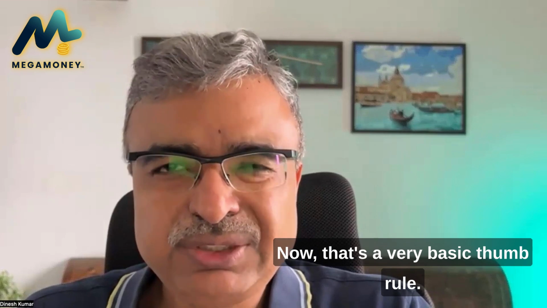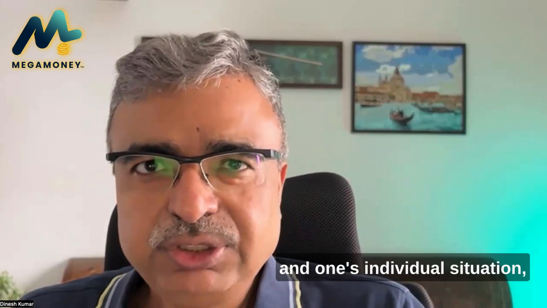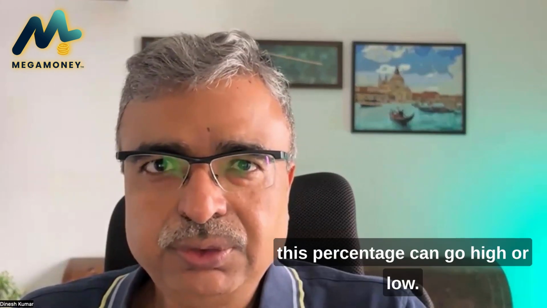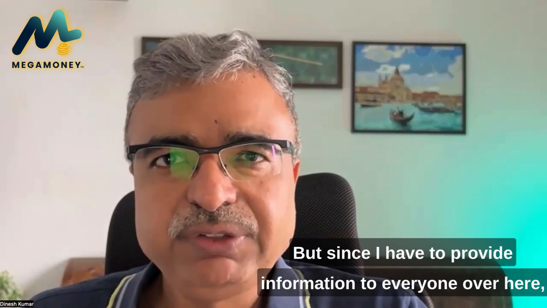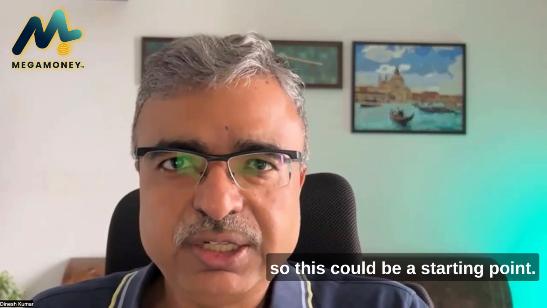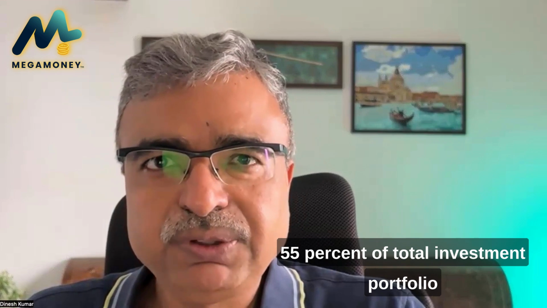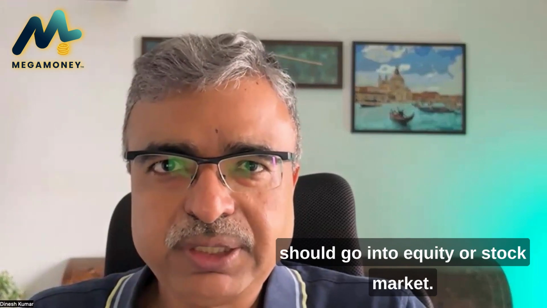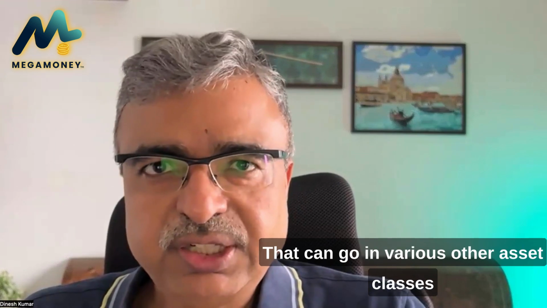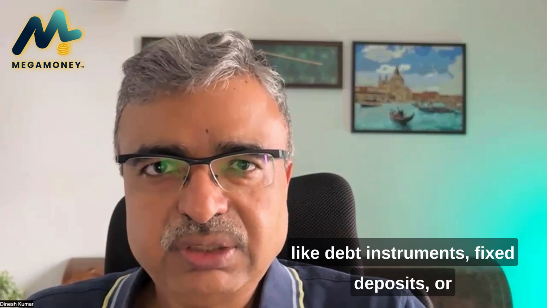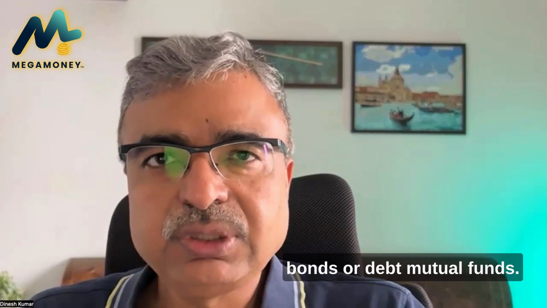Now that's a very basic thumb rule, but based on detailed risk profiling and one's individual situation, this percentage can go high or low. But since I have to provide information to everyone over here, so that this could be a starting point. So for a 45 years age person, 55% of total investment portfolio should go into equity or stock market. What about the remaining 45%? That can go in various other asset classes like debt instruments, fixed deposits, or bonds, or debt mutual funds.